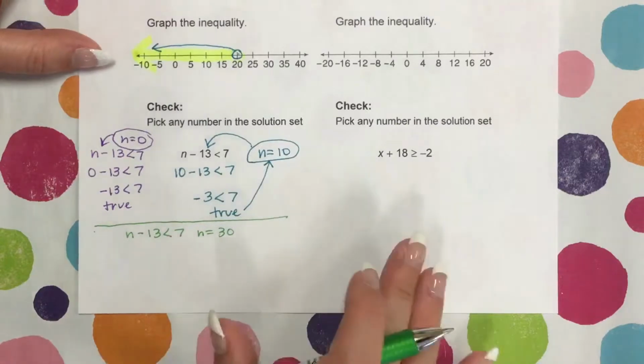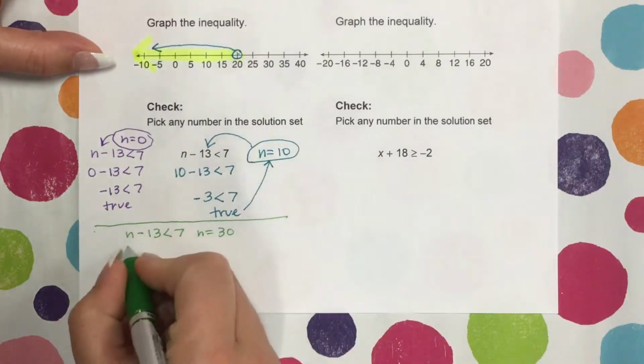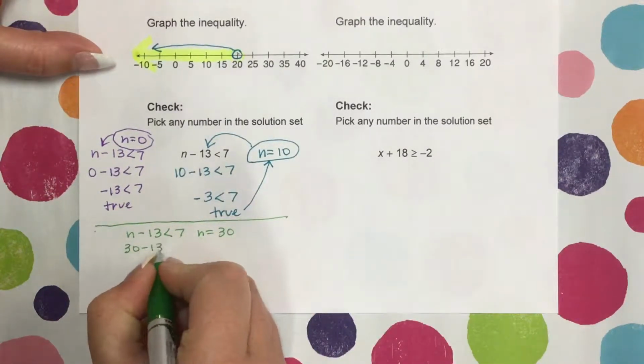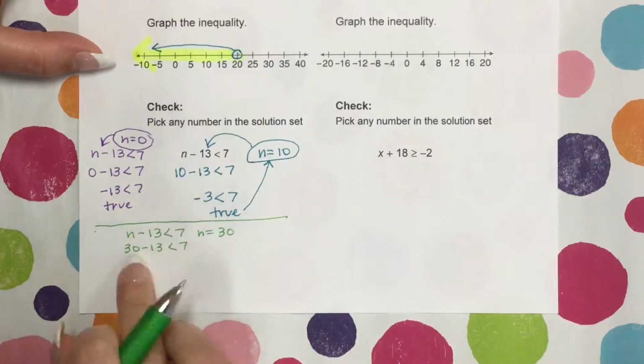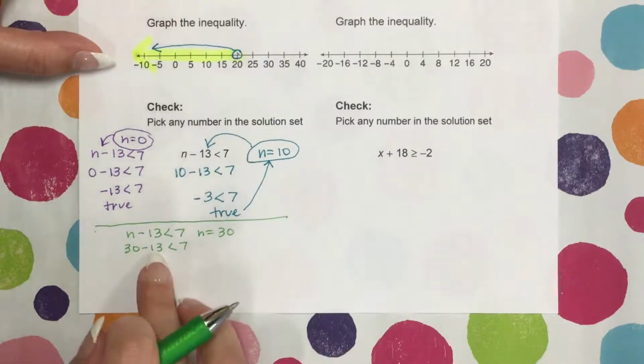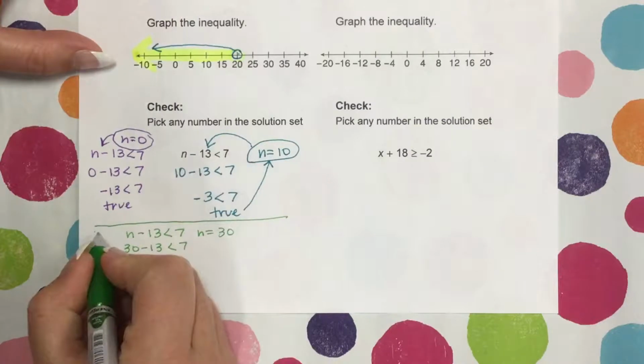Okay? So I'm going to plug 30 in for n. 30 minus 13 is less than 7. And then I'm just going to do this. This is positive, that's negative. So I'm finding the difference.